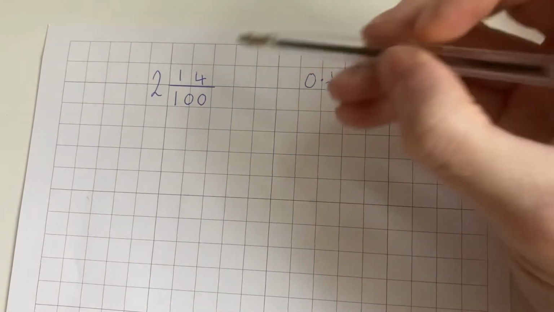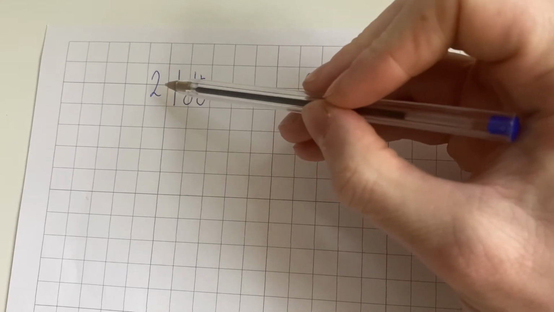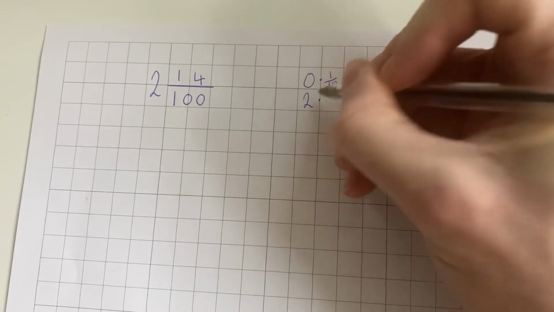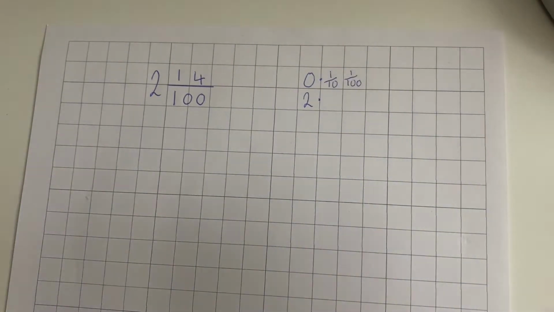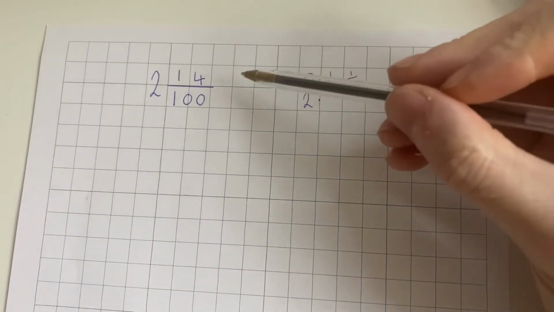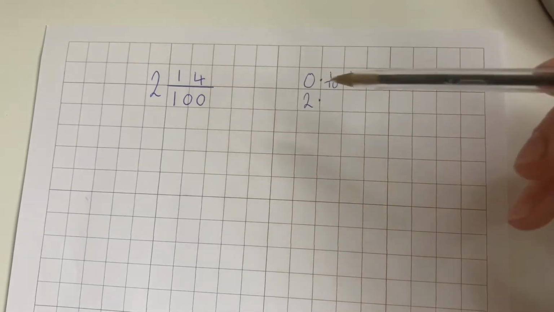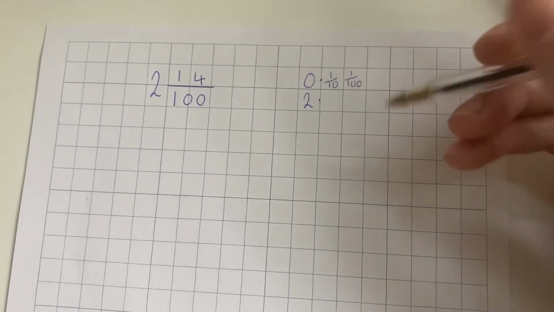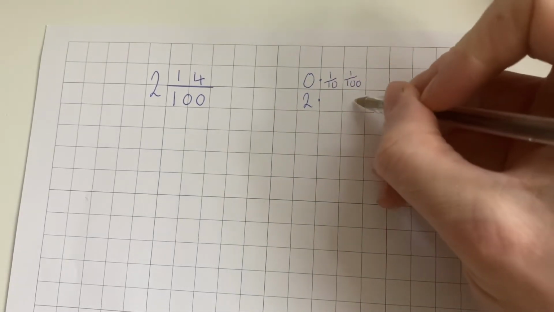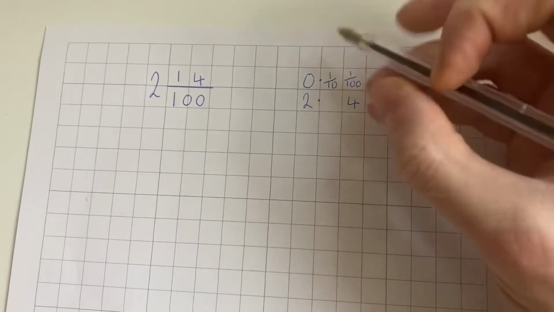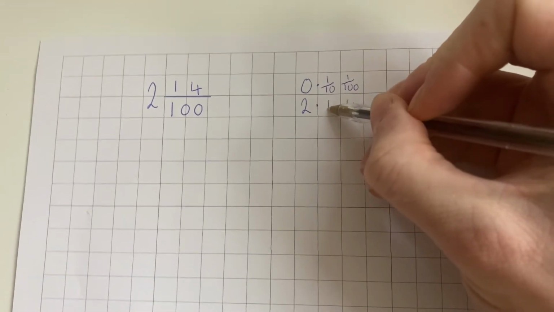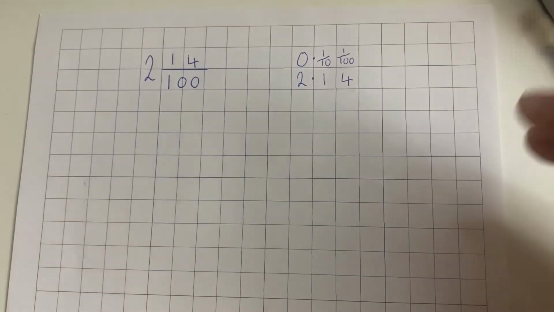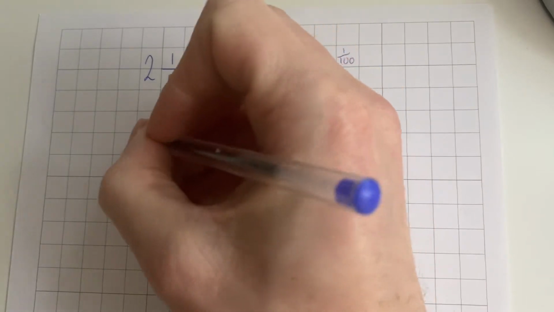Now, our whole number is 2, and that's going to go in our ones column. And as identified in your previous video, we cannot put 2 digits in one place value column. We can only put 1 in each column. So the 4 is worth hundredths and the 1 is worth tenths. So our decimal fraction is 2.14. We'll go through another example just to clear that up.